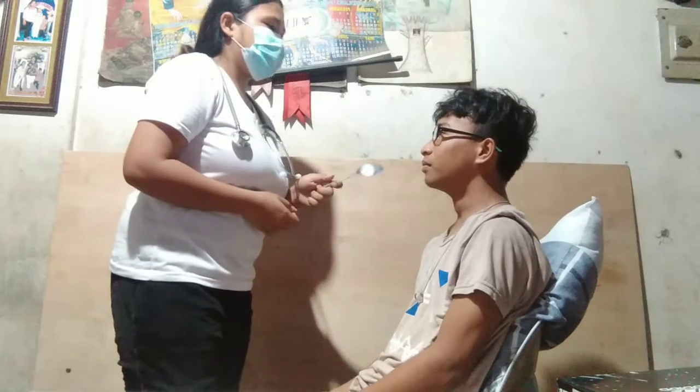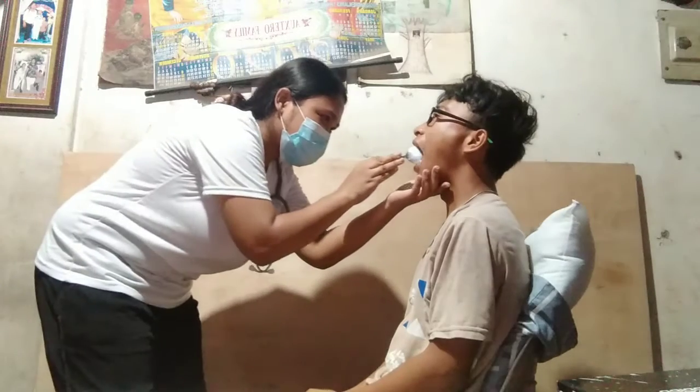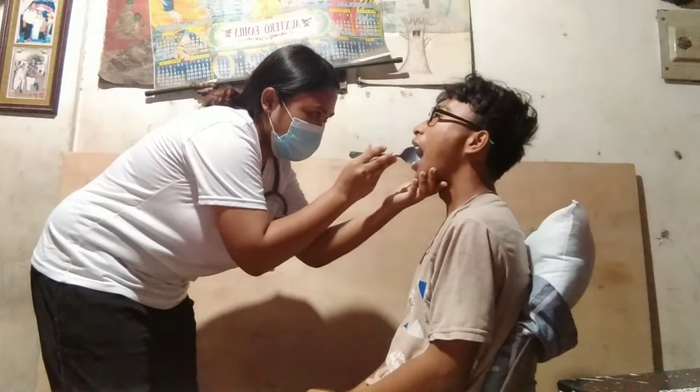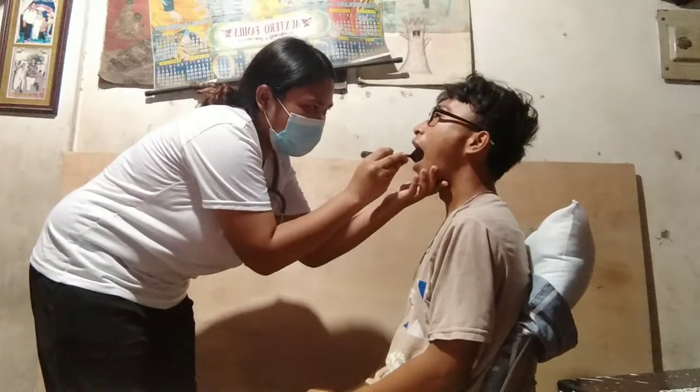Sir, can you open your mouth? Push it back. And right. Push it back. Okay. Check the glossopharyngeal and vagus nerves by pressing the tongue down and having the patient say ah. The soft palate should rise symmetrically and the uvula should stay in the midline position.